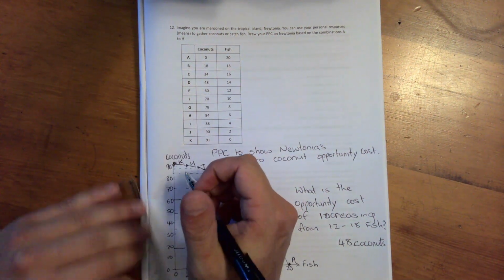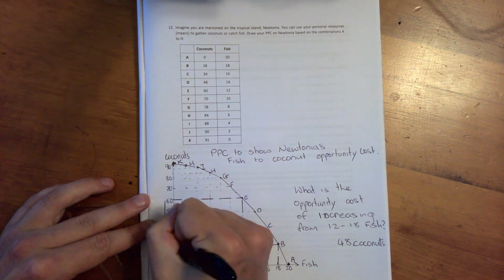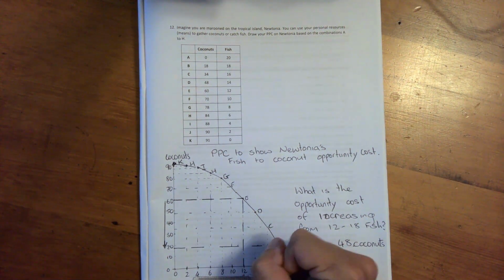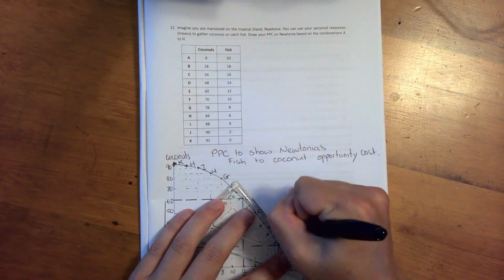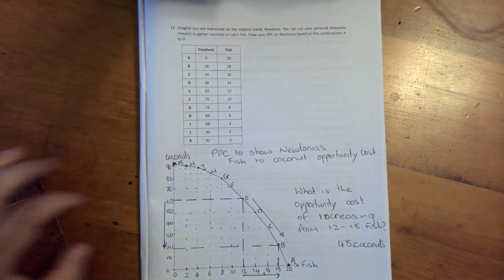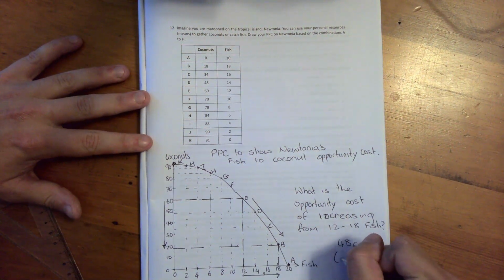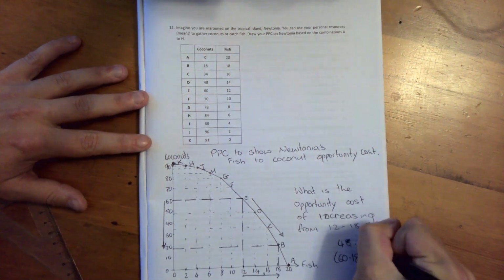So what we're going to do is actually go from here, draw an arrow all the way down to the 20, just below the 20, because it's 18. And from here, we're going to move from 12 to 18. What we're also going to do is draw an arrow which shows we're going down the PPC to B. This shows that when we move from 12 to 18 fish, we actually decrease from 60 to 18. Okay, so it is in brackets 60 minus 18, which is 42, isn't it?